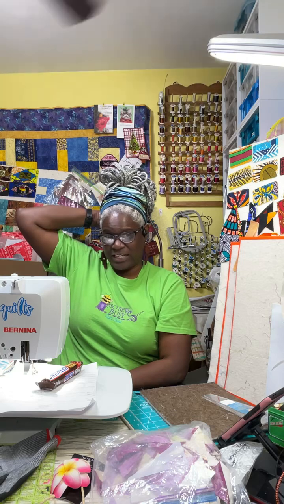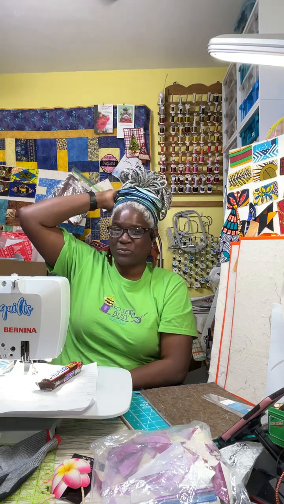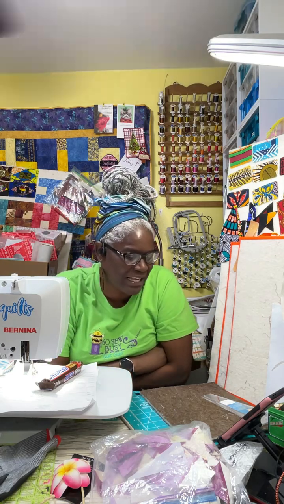So I got this thing kind of pulling the hair on the back of my neck, so I keep wanting to adjust it, but I'm scared it's gonna flip off, so that's why I keep going to the back of my head.